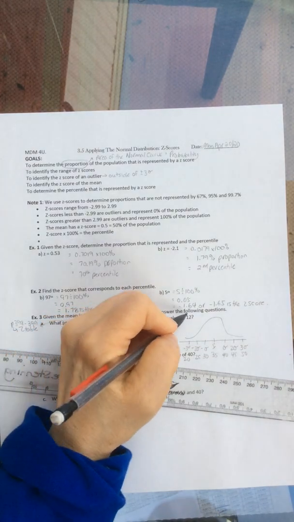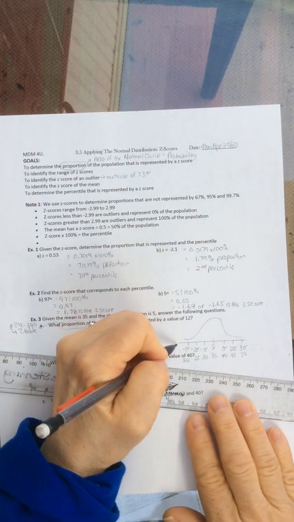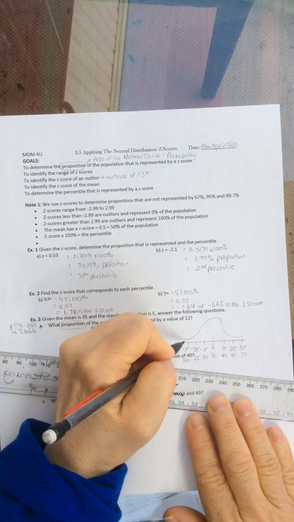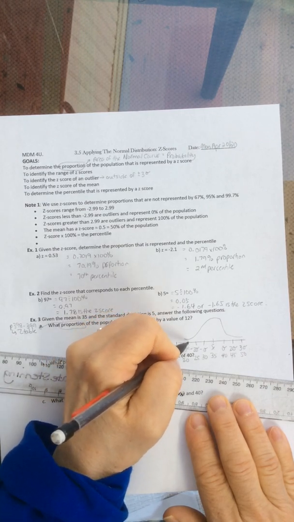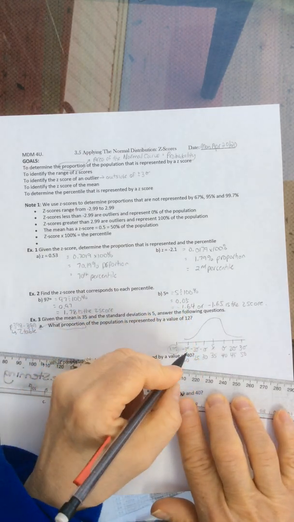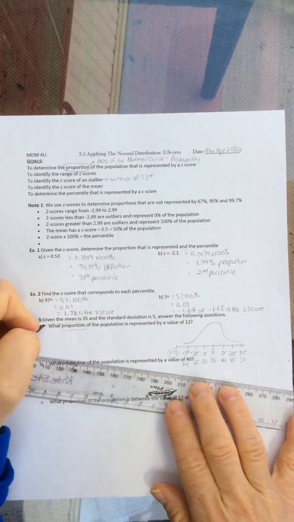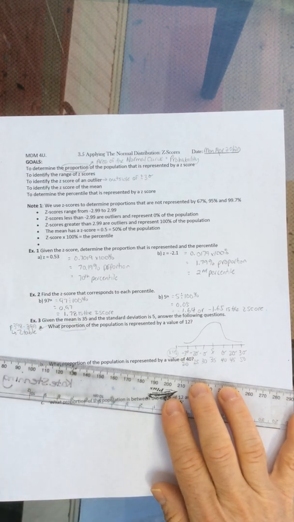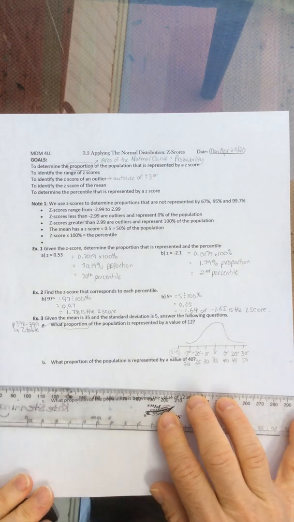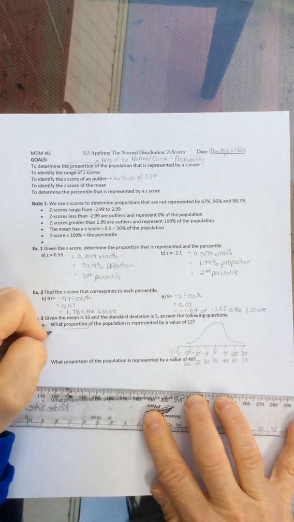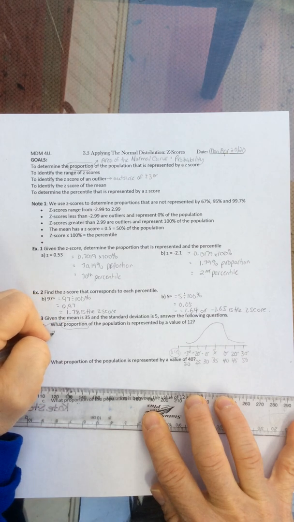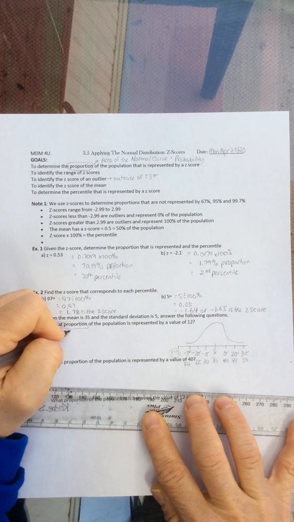I already know that 12 is way, way over here, farther than minus 3 standard deviations. So I'm going to use the Z-score. What proportion? So I need a Z-score. Use my formula.